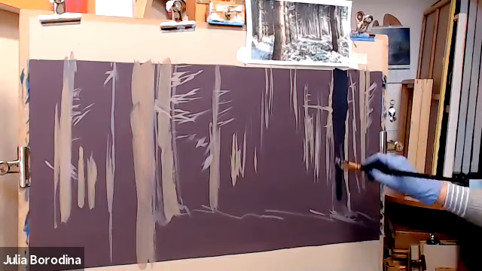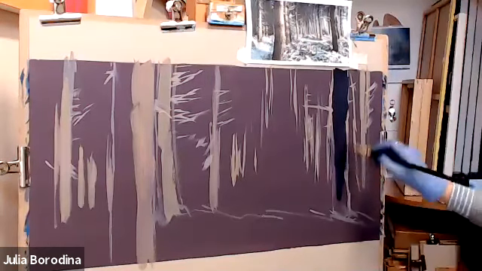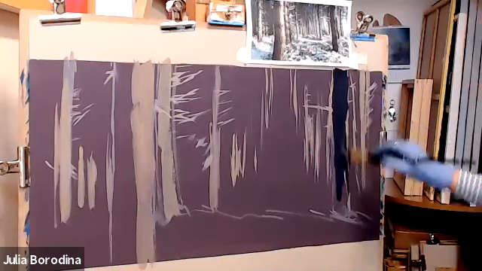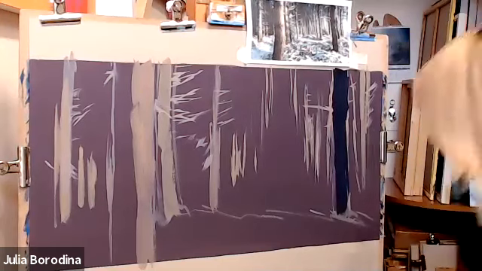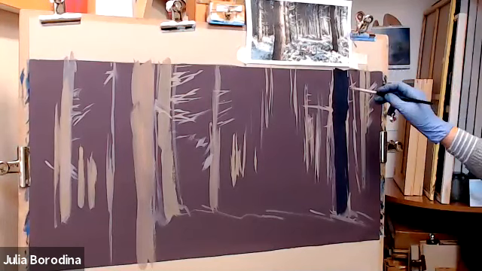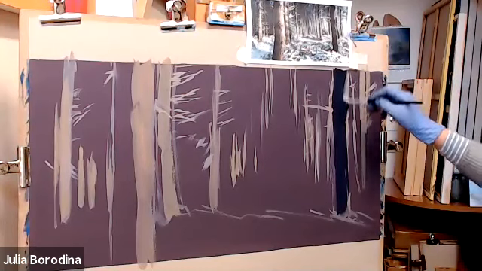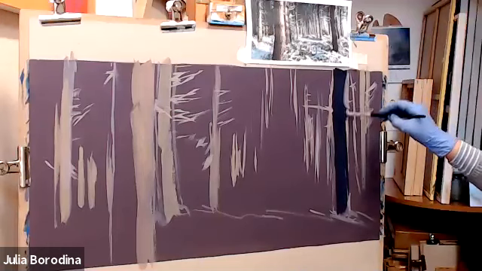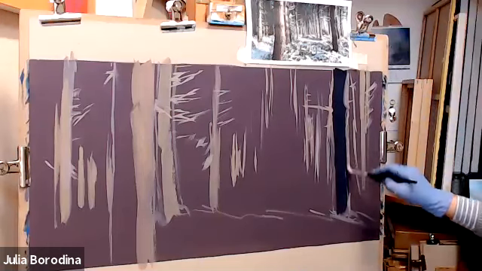Okay, so that might give me a slight change, but I can work with that. I can add shapes of light to it later on.